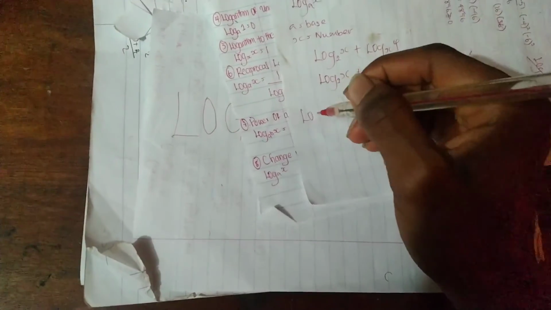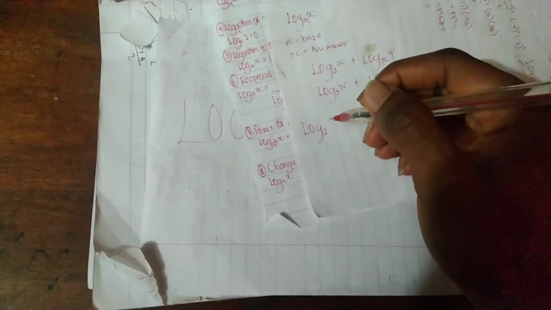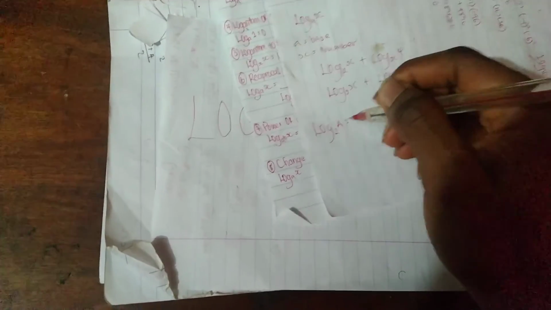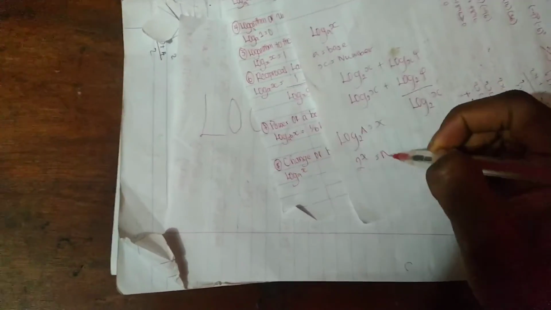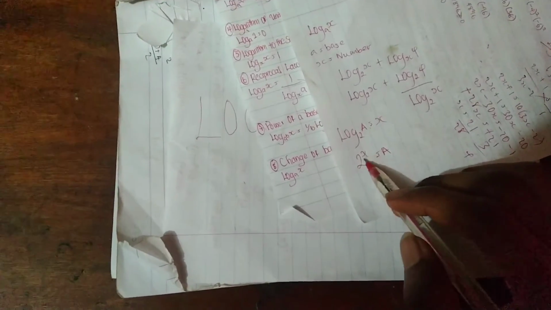And I also want to take us through something. We can have a situation where we have log 2 to the power of a is equal to x. To get rid of this log, we can write 2x is equal to a. So we can have a is equal to 2 raised to the power of x. So that is just simply it.